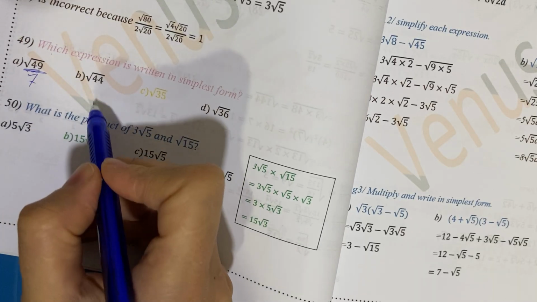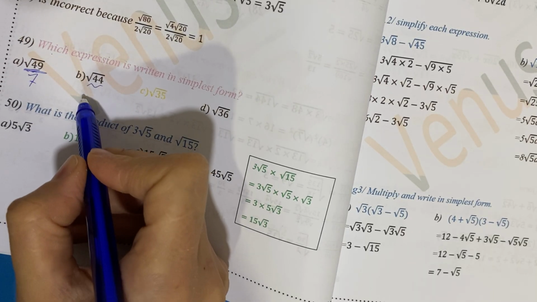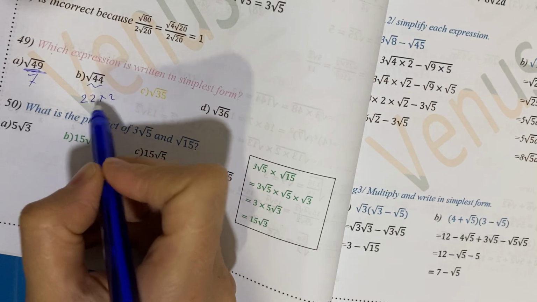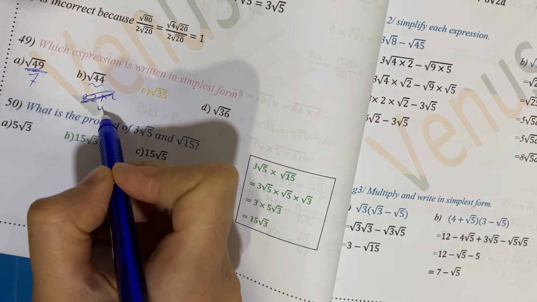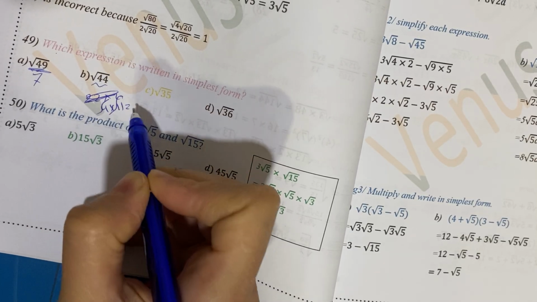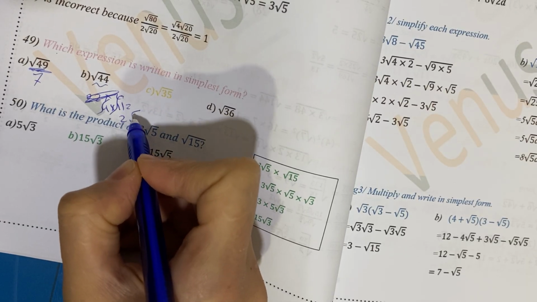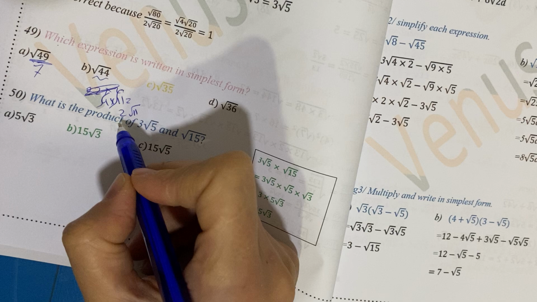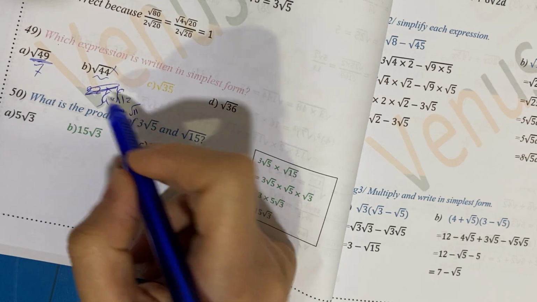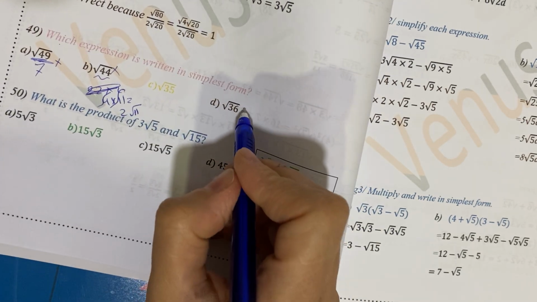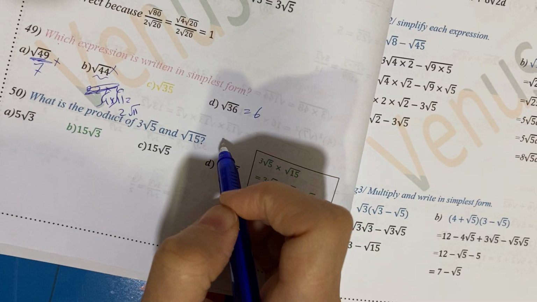That one is equal to 7. That one we can write another way, coming from 22 times 2, or you can say 4 times 11. 4 is a perfect square, so it is equal to 2 times the square root of 11. And that one is not simplest form. That one is also not simplest form. The square root of 36 is also equal to 6. That one is not simplest form.